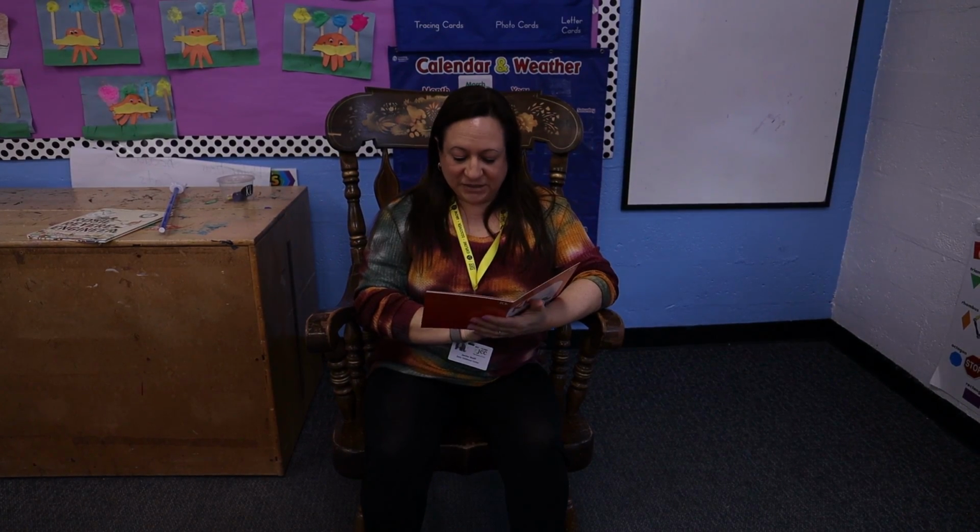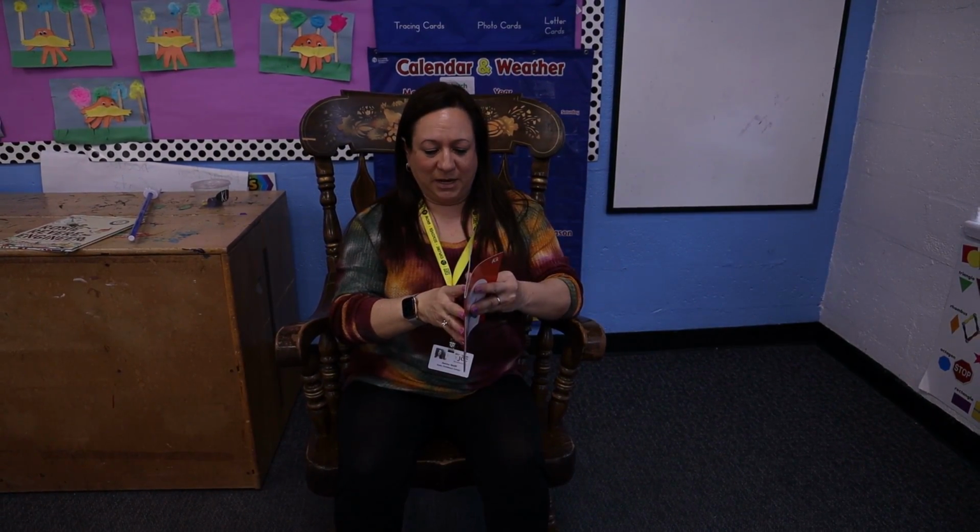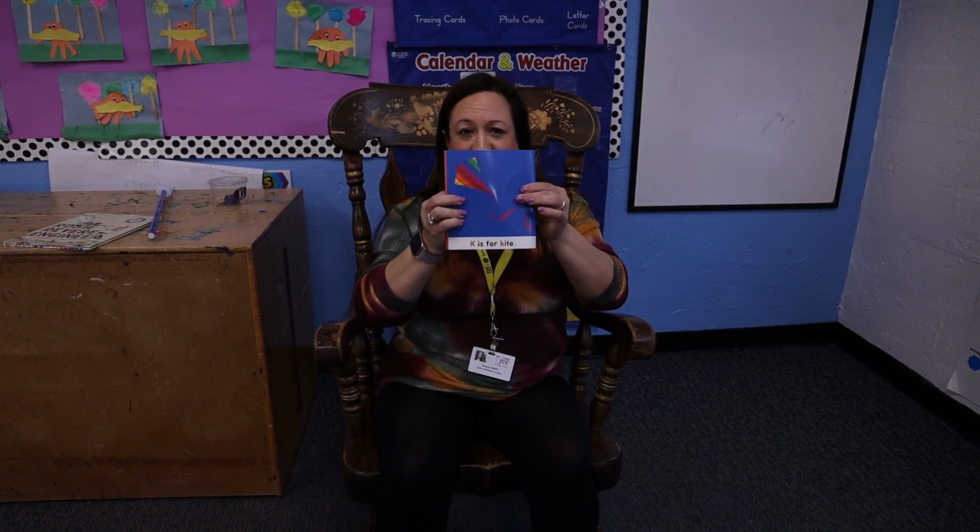Okay, I have my letter K book. Are you guys ready for the clues? This is something that you use to get into your house. It's usually made of metal, and it opens up locks. What do you think it is? That's right, K is for keys. My next one is something that flies up in the sky, and we need wind to make it move. That's right, K is for kite.